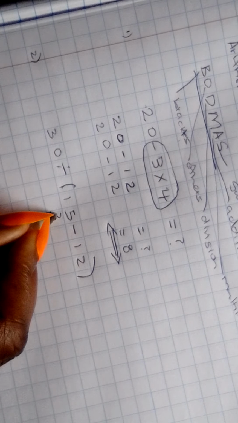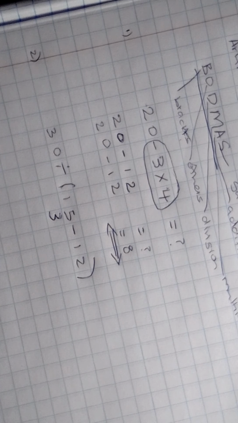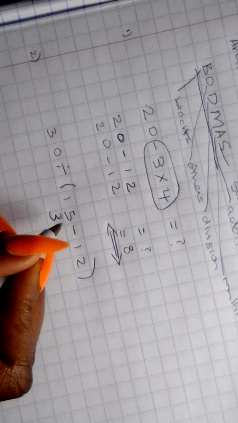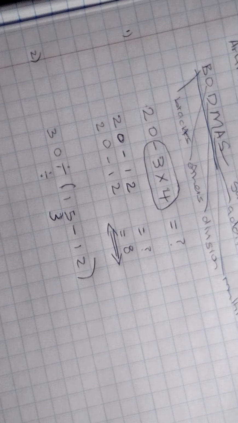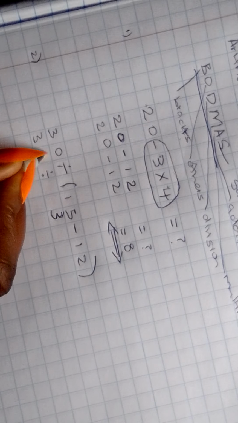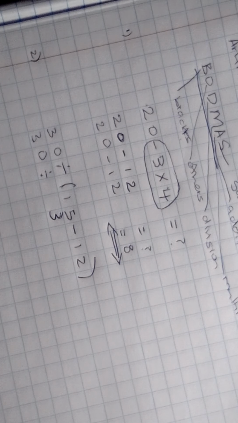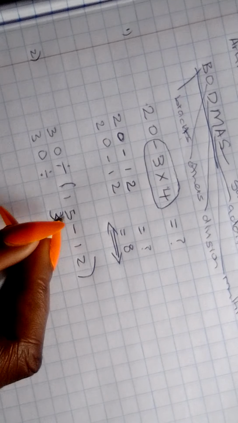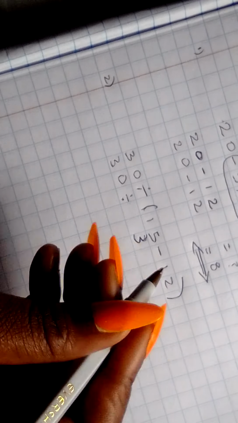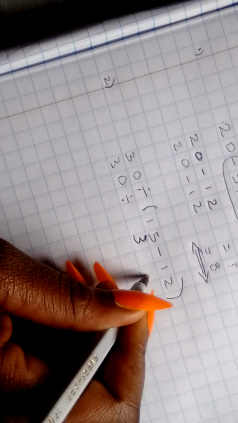We go down with our 3. We take down our sign of division and our 30. Now our question remains 30 divided by 3.